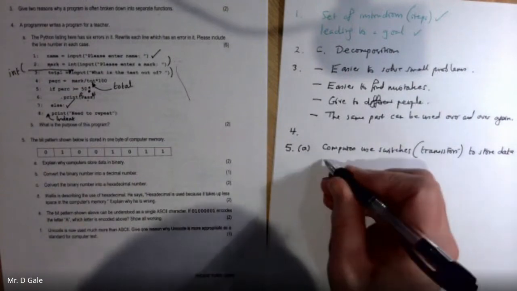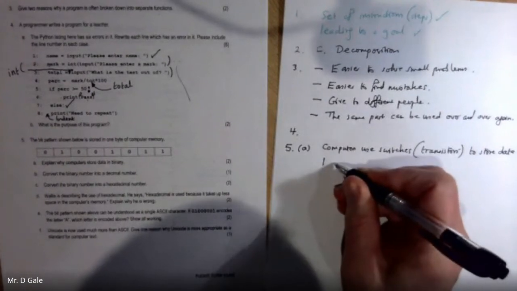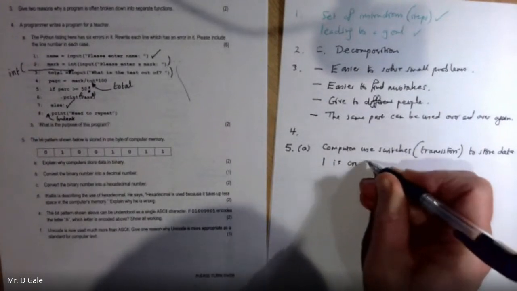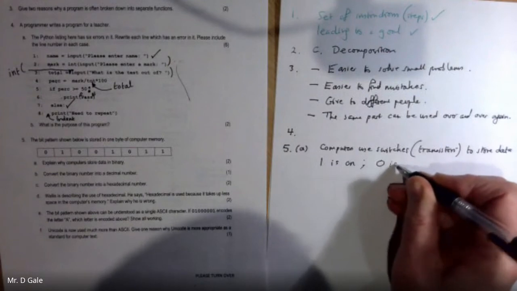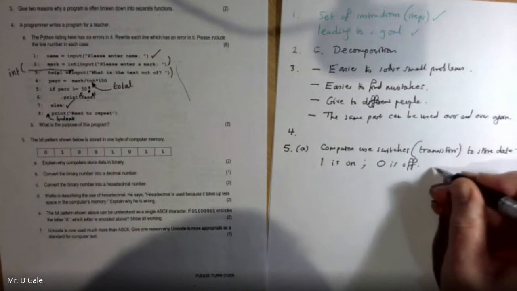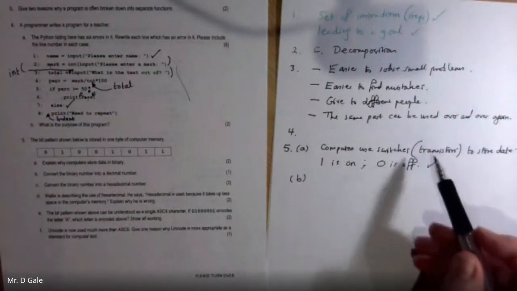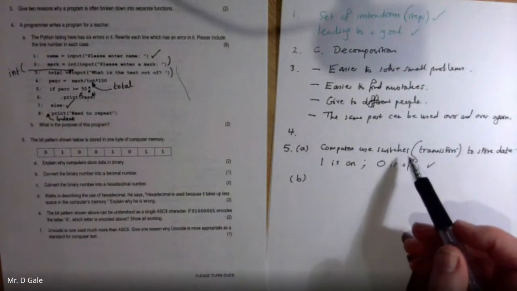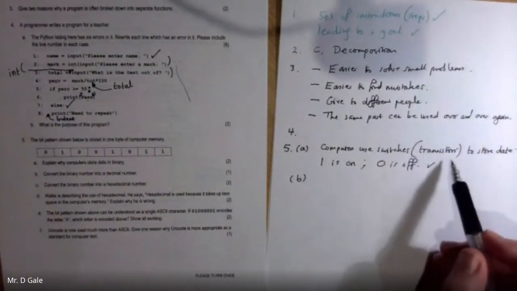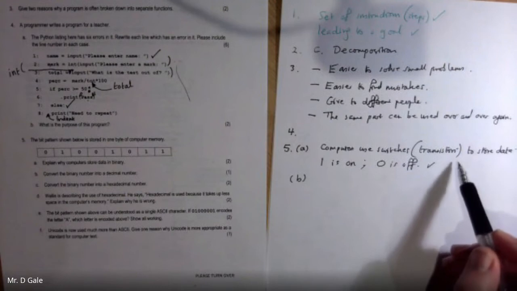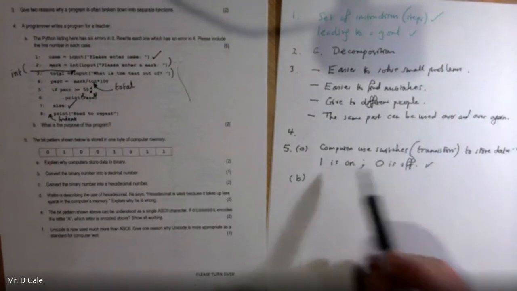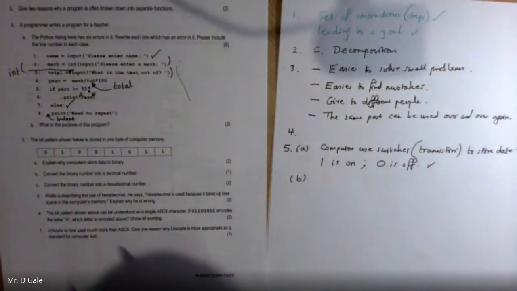So that's 1 point. And then 1 is on, 0 is off. 1 mark there, 1 mark there. So you need to make the point that we use binary, not just to make your life a misery, but because modern digital computers use switches inside them, little tiny transistors that store the data. When they're switched on, they're a 1. When they're switched off, they're a 0.